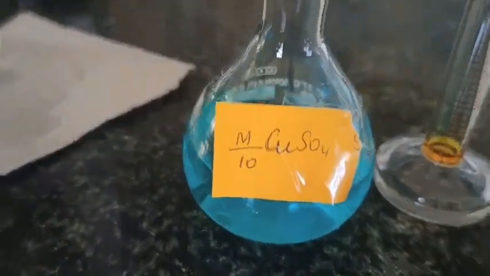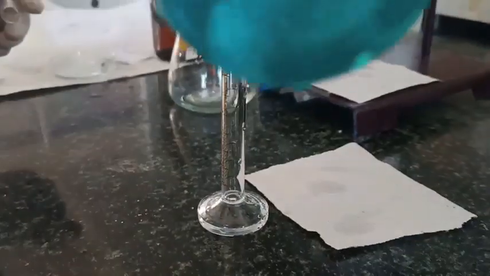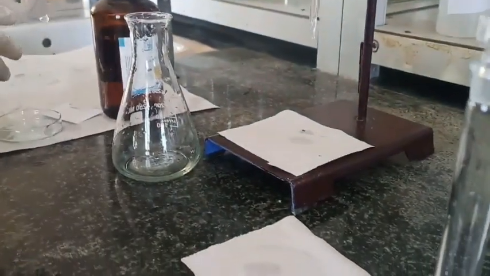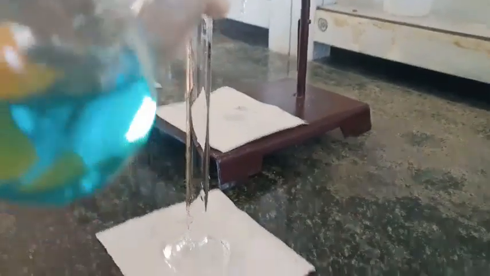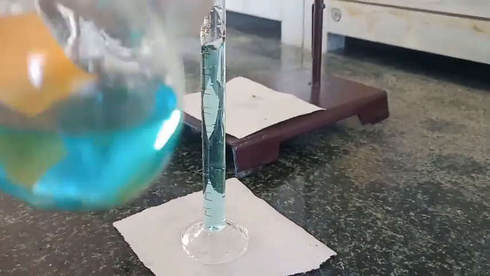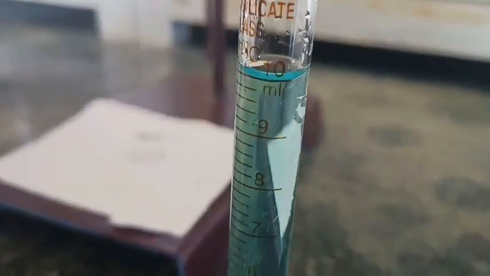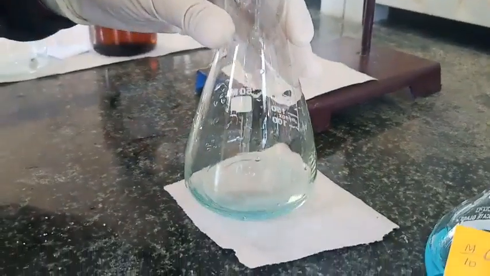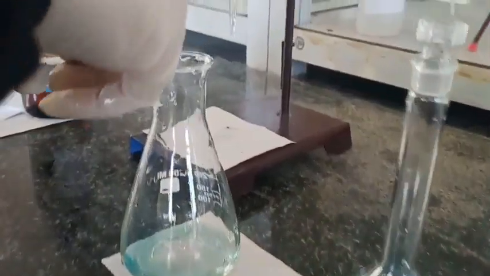Now I again rinse the conical flask with this copper sulfate solution, and I'll take 10 ml of it. Now I'm going to transfer it to the conical flask, and I'm going to add potassium iodide.